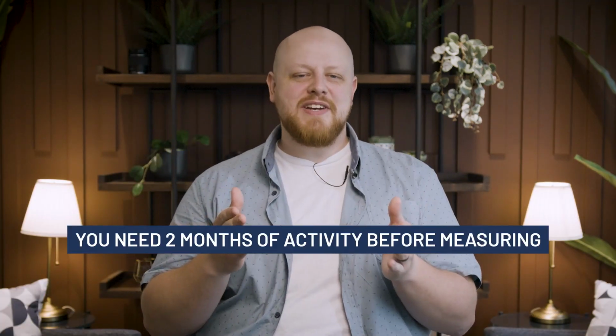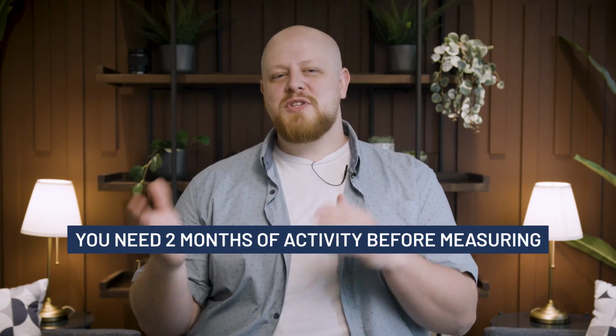It's also important to remember that you should have at least 2 months of activity in your community before starting to measure. You'll need your community to have some action in it first to have any kind of impact and to provide you a baseline of metrics to work with.